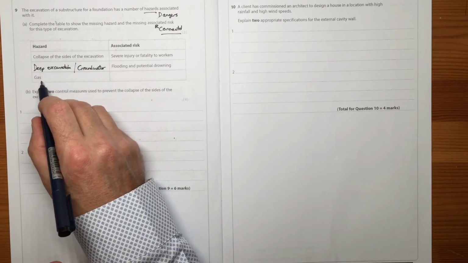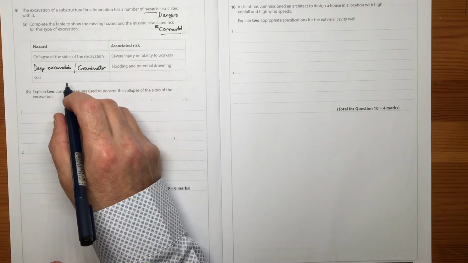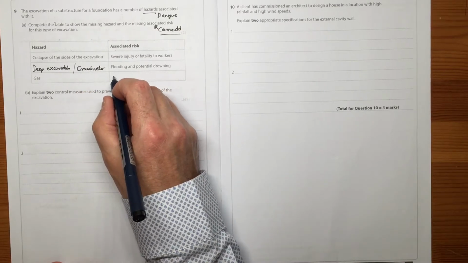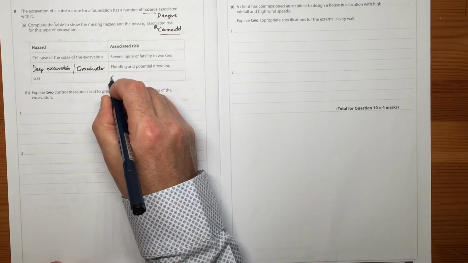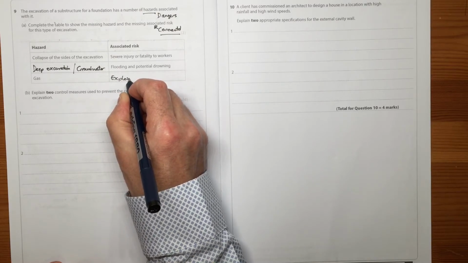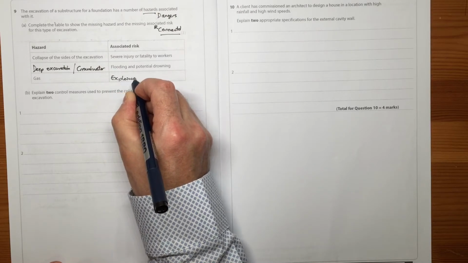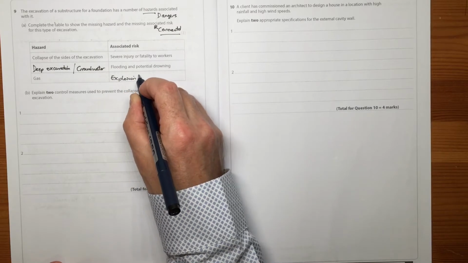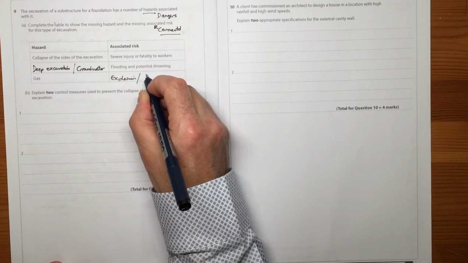And it's got here hazard, gas may escape or may be in the hole, whatever it is, and the danger is explosion. And also working in a confined space.